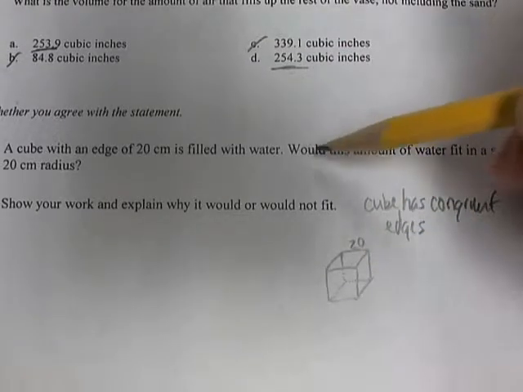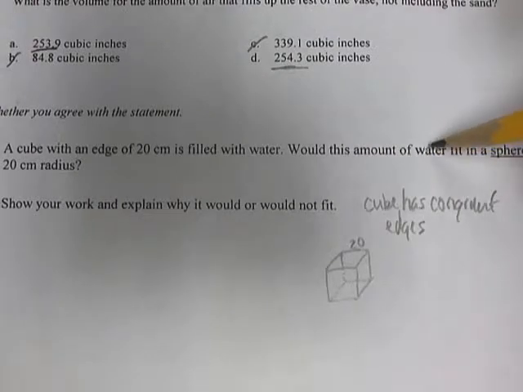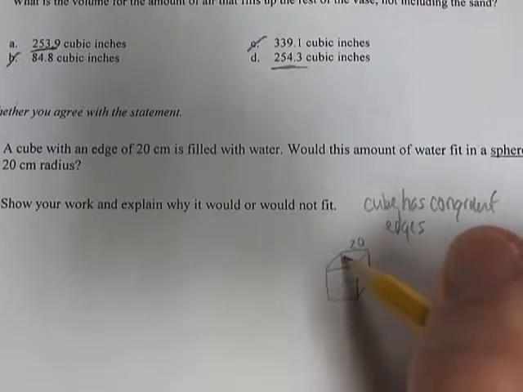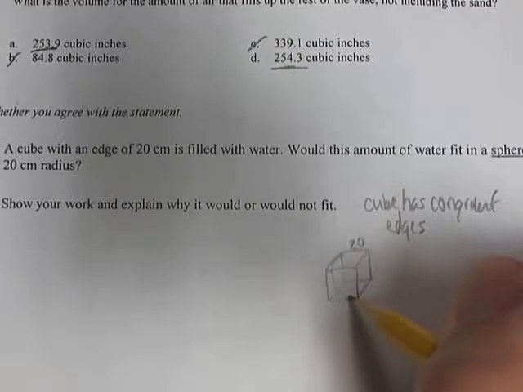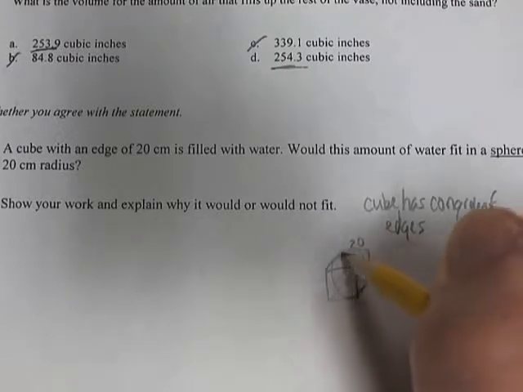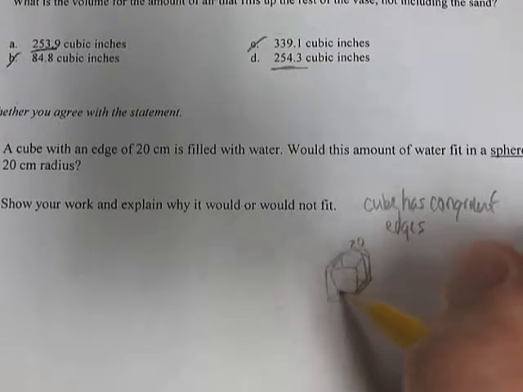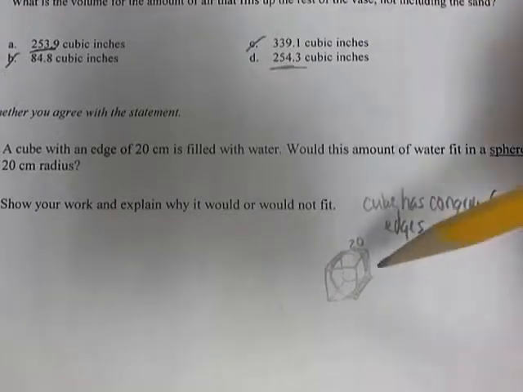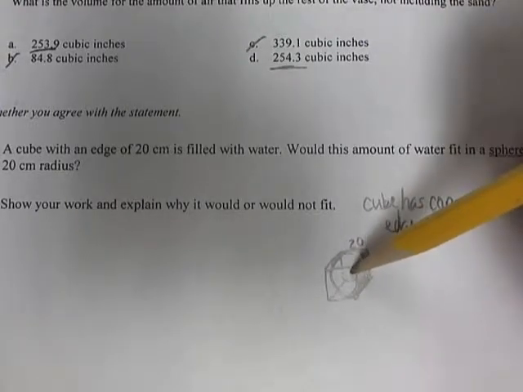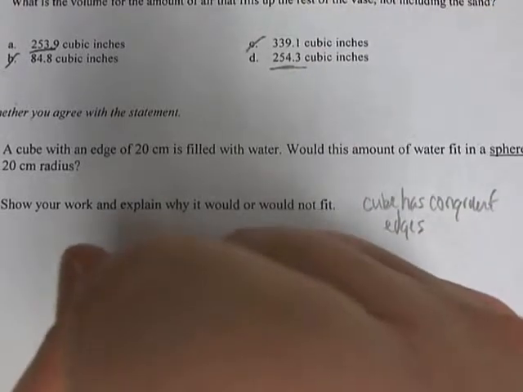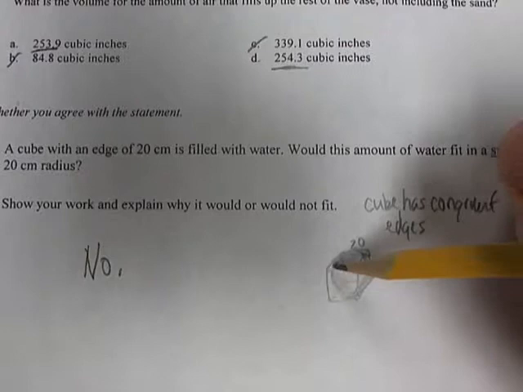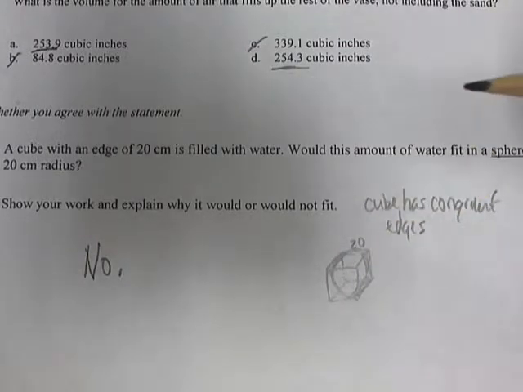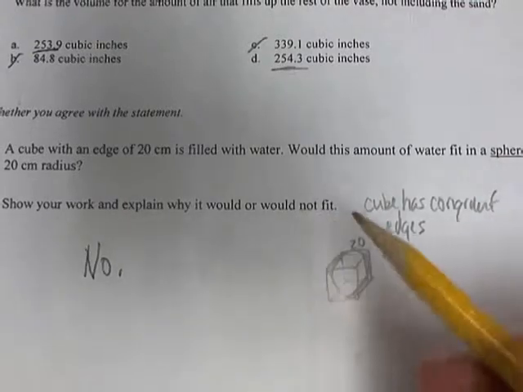So here's my cube. Would this amount of water fit in a sphere? Well, picture there's a sphere inside this cube. So can I fit the same amount of water in that sphere as I can fit in the cube? The answer is no. Because notice that there's going to be some gaps between the outside of the sphere and the inside of the cube, so the cube is going to hold a larger volume of water than the sphere.